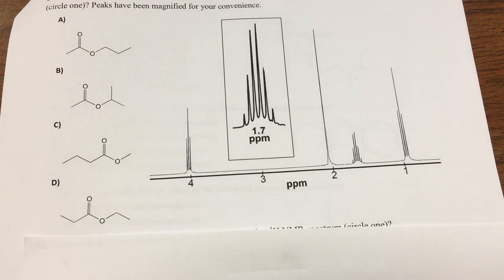This is a problem where we have a molecular formula, not given, but kind of implicit in the problem. We have the same number of carbons, oxygens, and hydrogens, etc. And we have to try to figure out with the peaks here what is what from this HNMR spectrum. So let's go through and review.